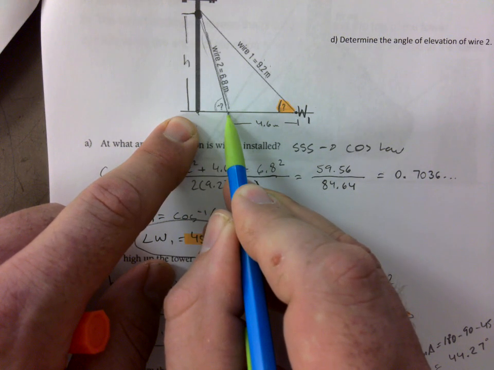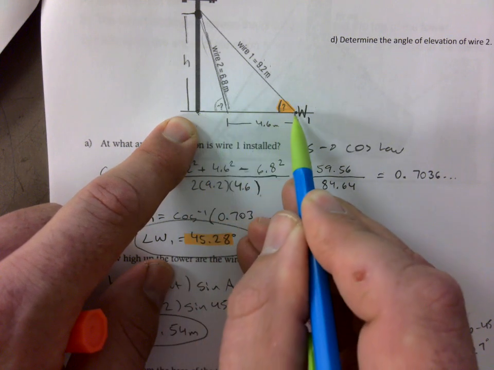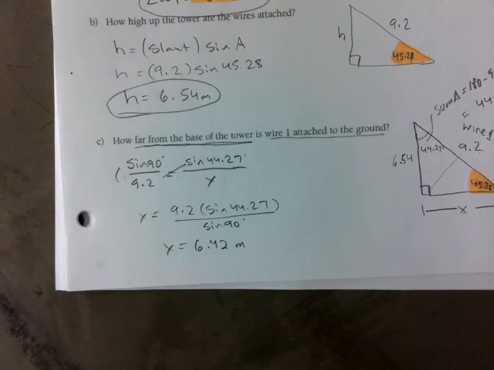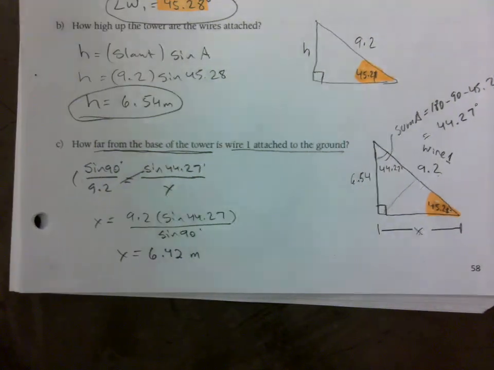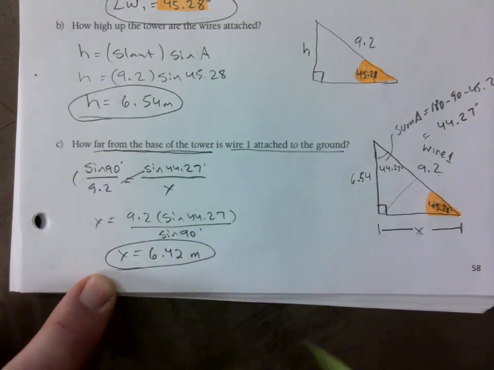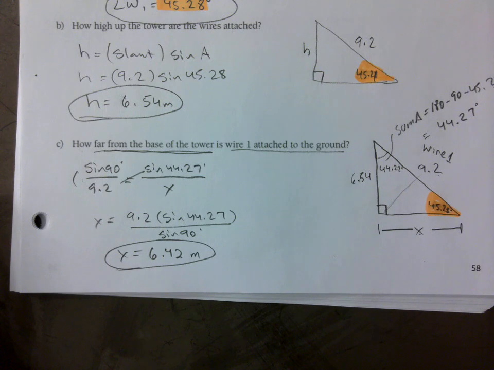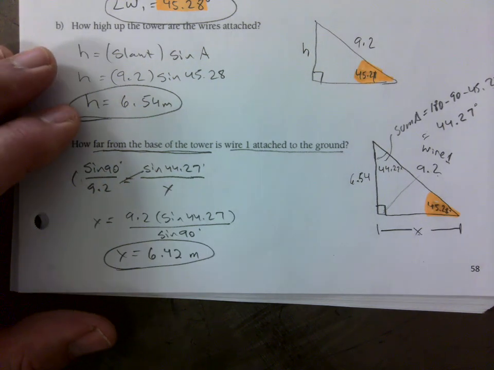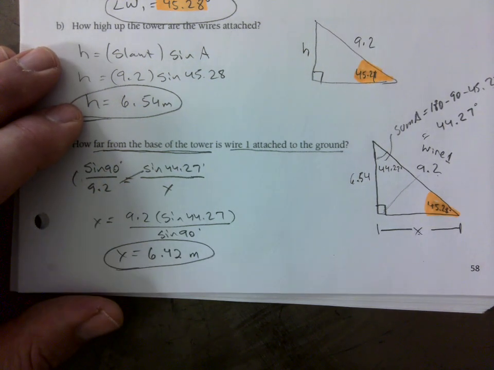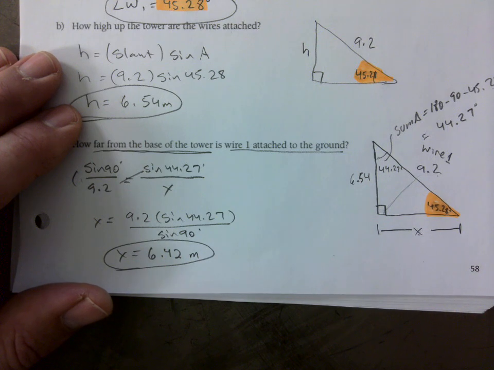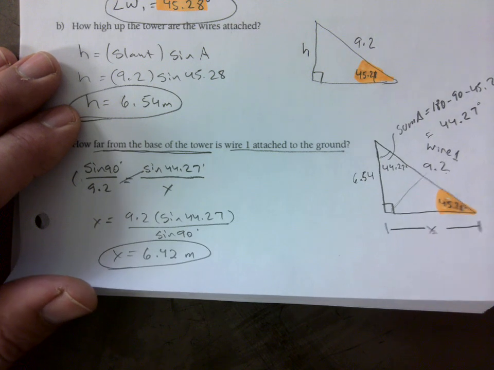That's not what the question is asking. It's asking from the base to wire 1. So it's 6.42. That's what it is. So what I need to do with my answer, the original answer key, is add the 4.6 to it, and then we're going to be okay. Yeah, that's what I need to do.